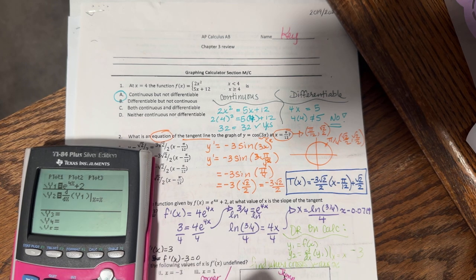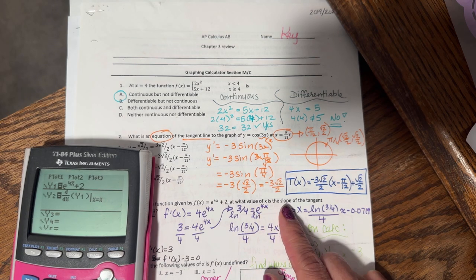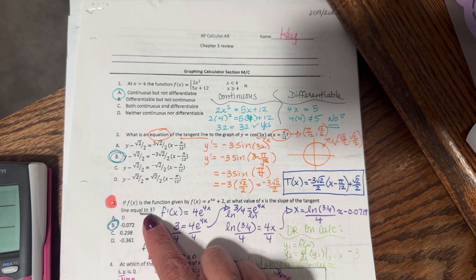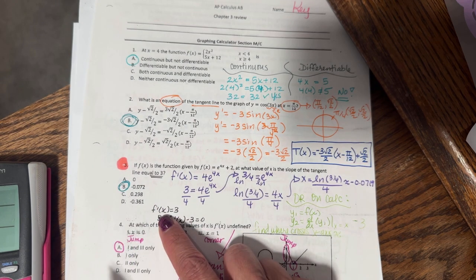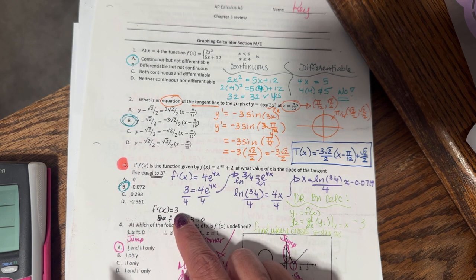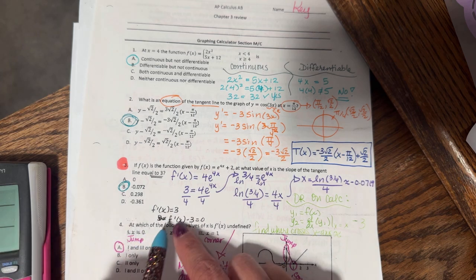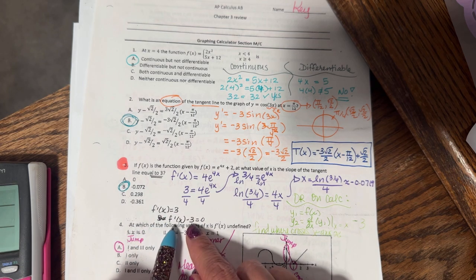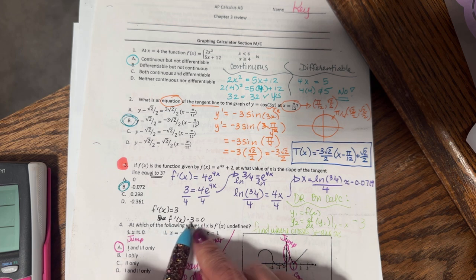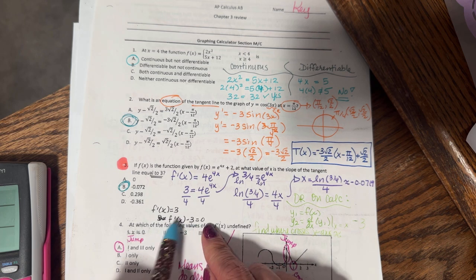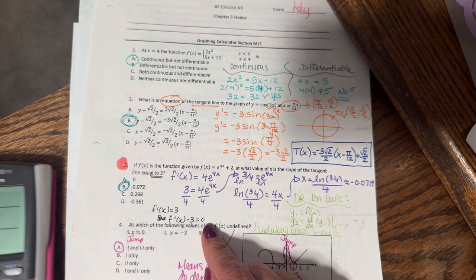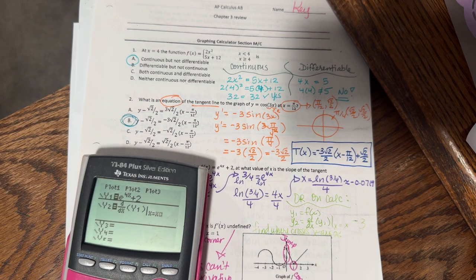But here's the thing. It says what value of x is the slope. So when is the slope, the derivative, equal to 3? We have to think of setting the derivative f prime of x equal to 3. To put that in the calculator, you have to move the 3 over, so you subtract 3 from both sides, and you get the derivative minus 3 equals 0. This is the equation you have to type in. So here's the derivative, and now I want to minus 3 from it.